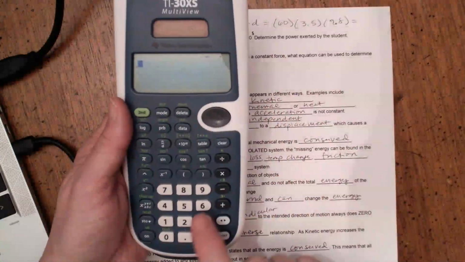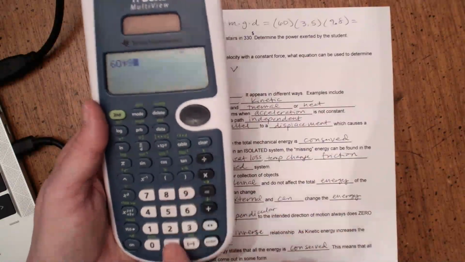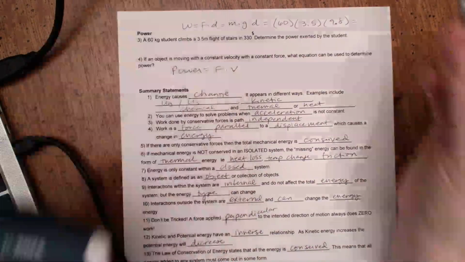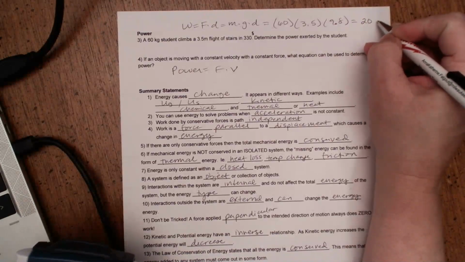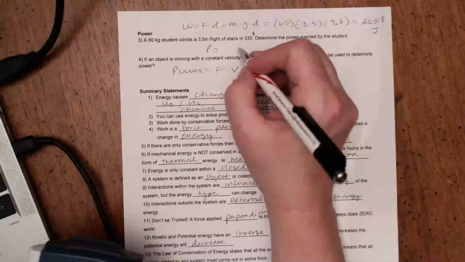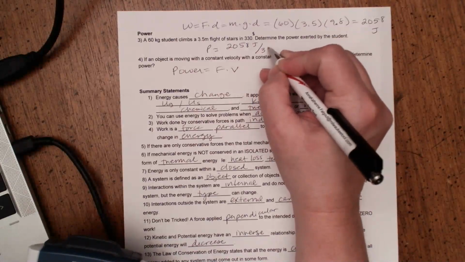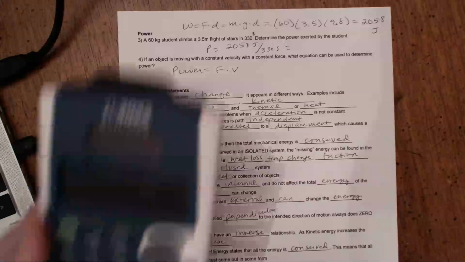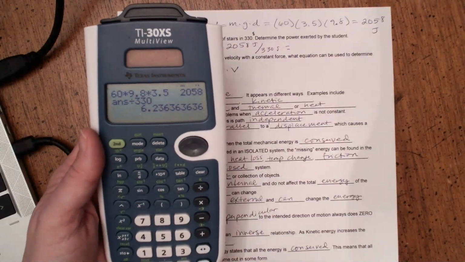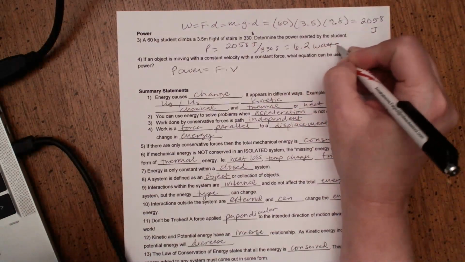So that's going to be 60 times 9.8 times 3.5, which was the height. That gives me 2,058 joules. And then if I want power, I'm going to take that work, 2,058 joules, and divide it by 330 seconds. That gives me 6.2 watts. So that's the power exerted by the student.